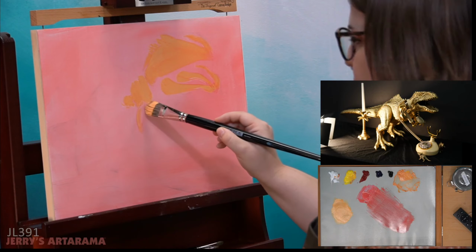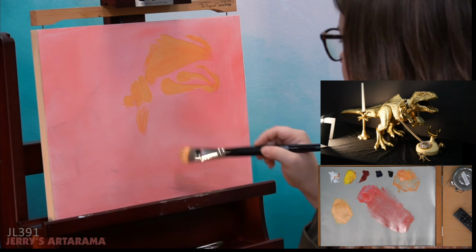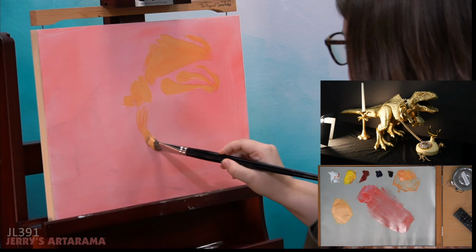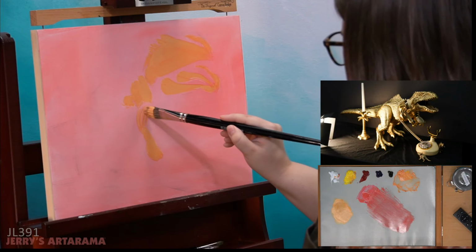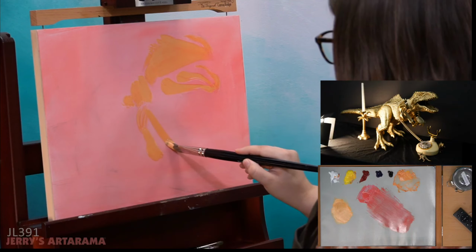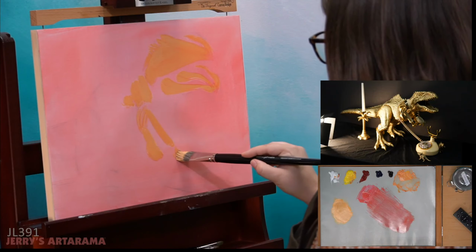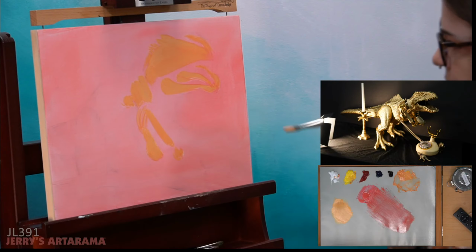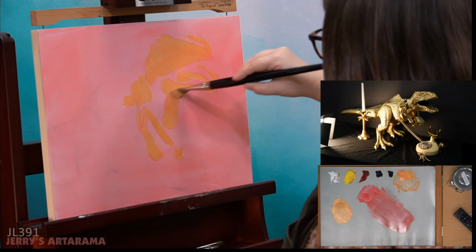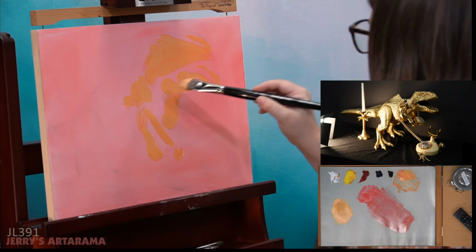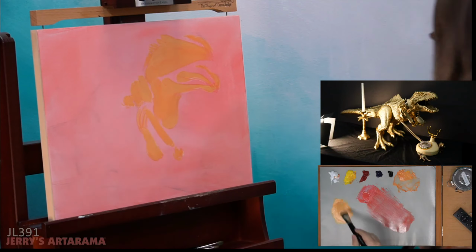Little hands. Oh my gosh, the hands are so cute. This kind of comes down here. Any name ideas yet?